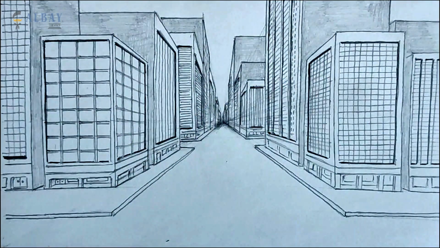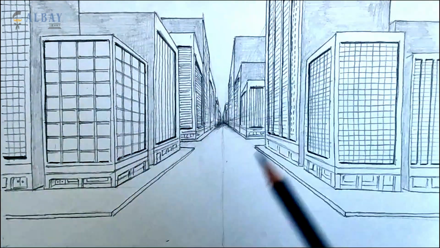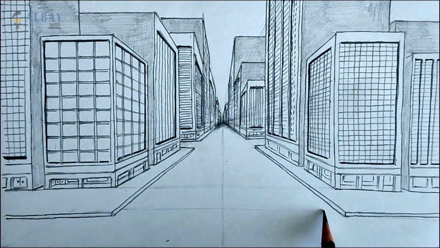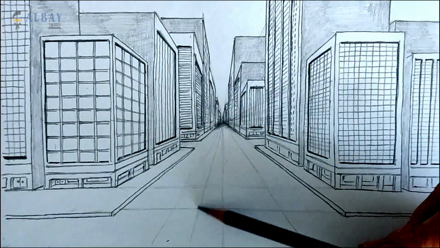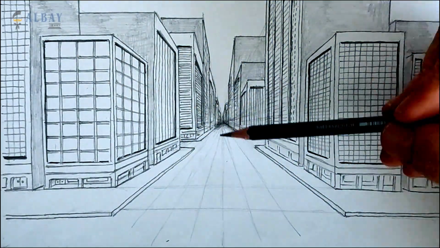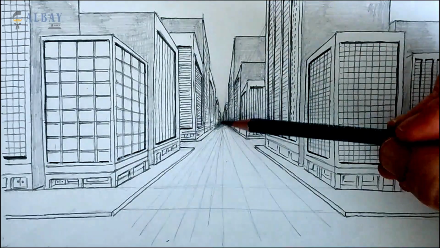That's it. The buildings look more realistic now, right? Well, how about drawing a pedestrian crossing to add more realism to our street? To do this, draw lines starting from the vanishing point. Then divide these lines by the width of the pavement. Use a ruler if you want to draw very smoothly.